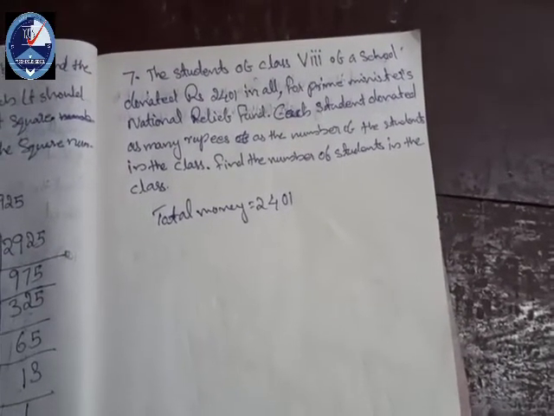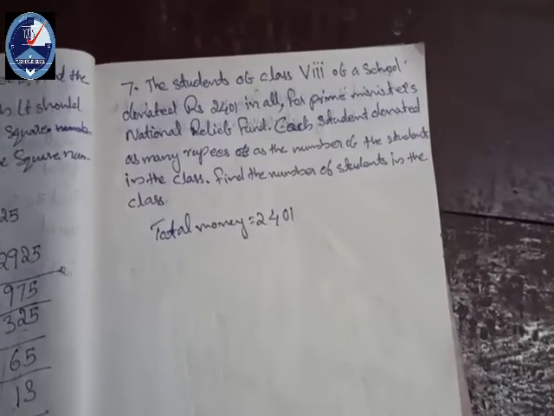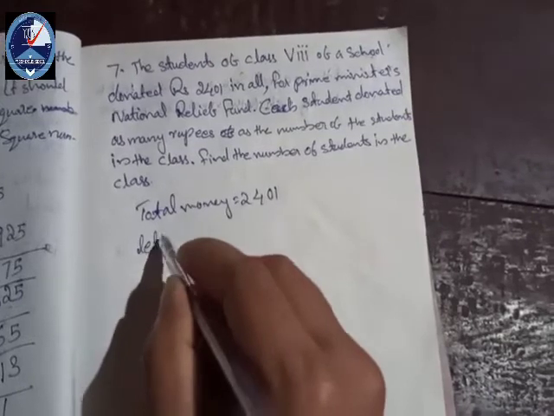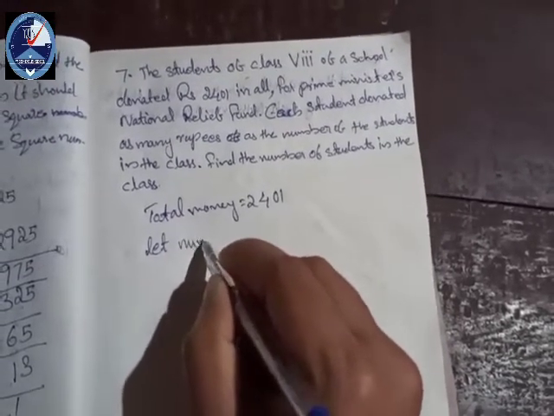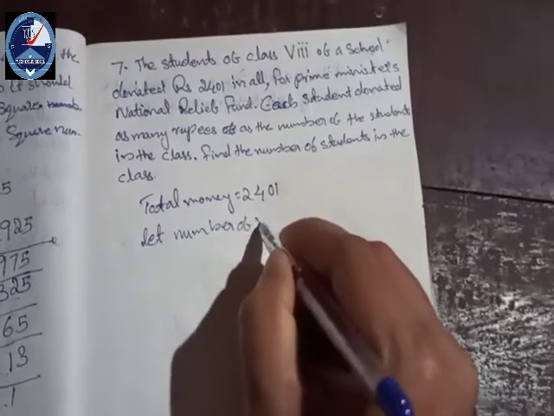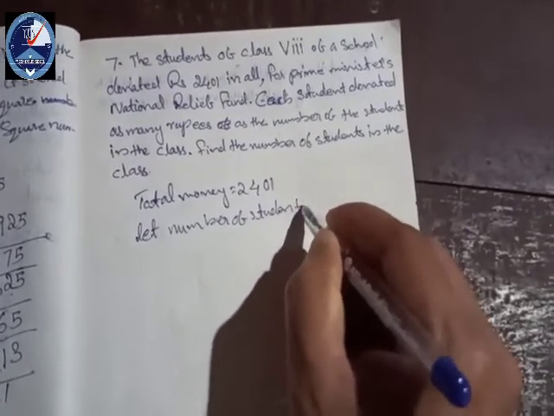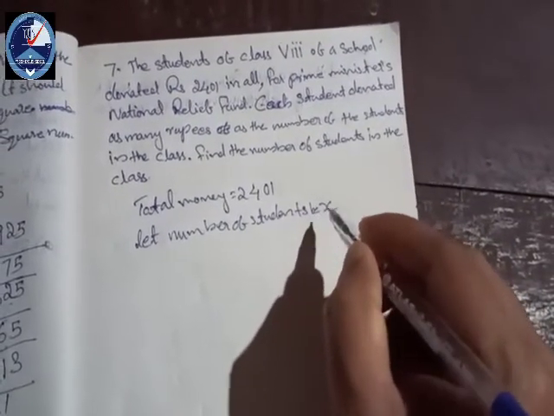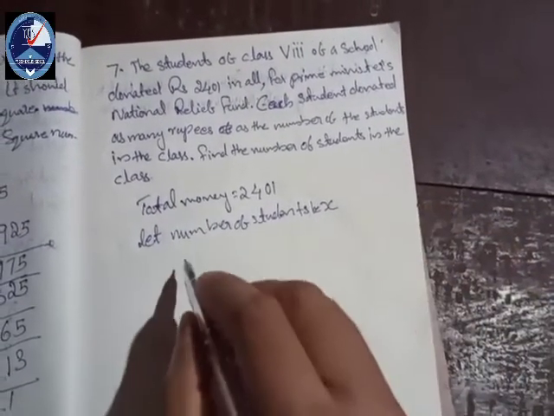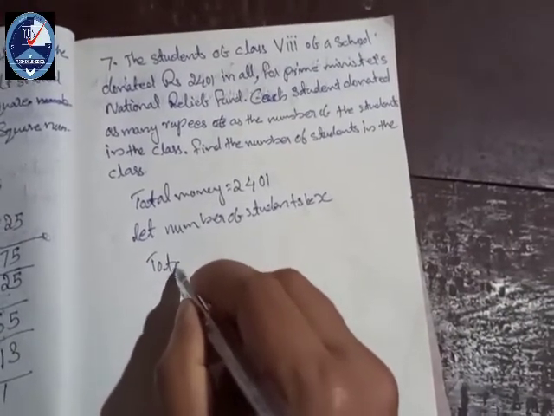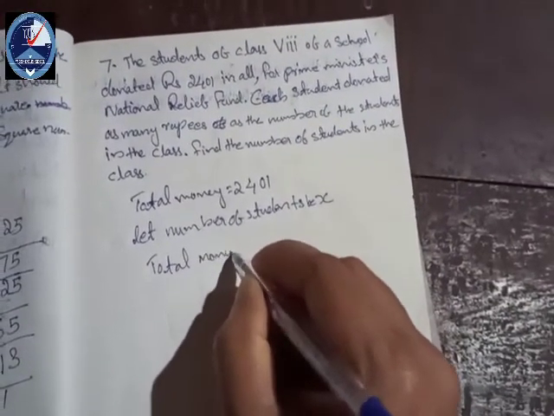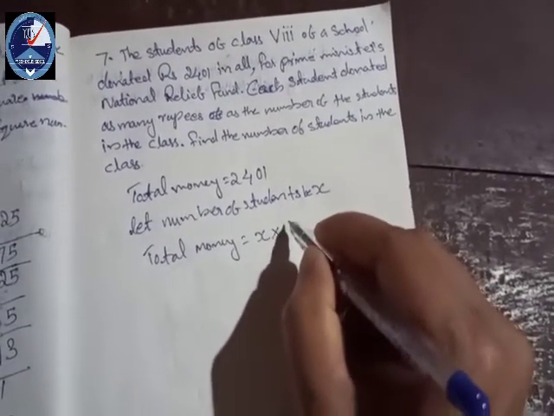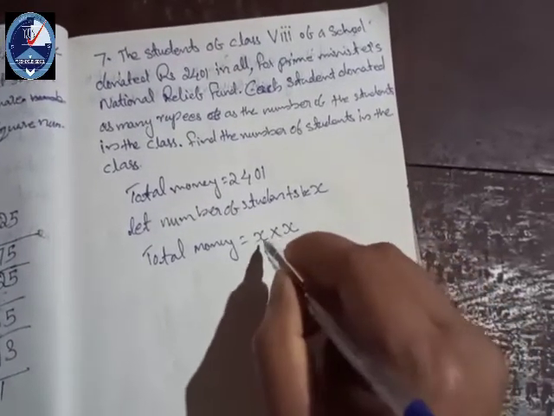But we cannot directly say there are 30 students. We have to find how many students there are. That's why we take the number of students in the class as x. If we take it as x, then total money equals the number of students times what each student gave, so x into x.